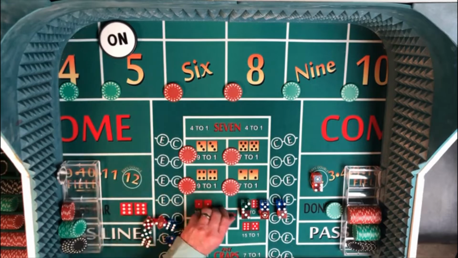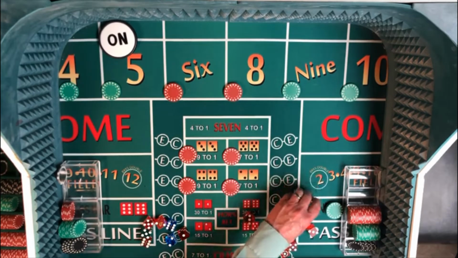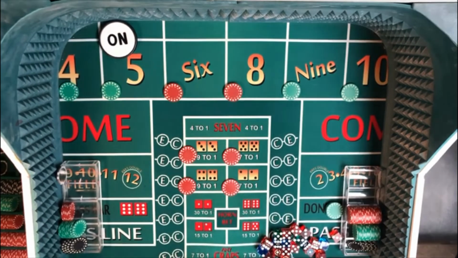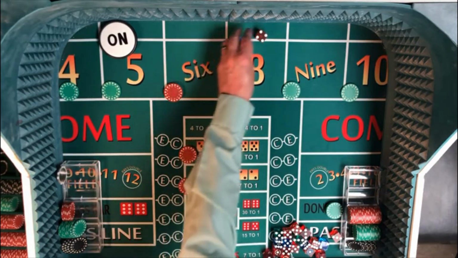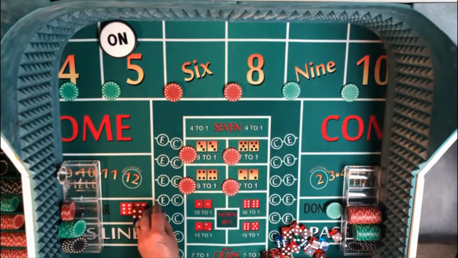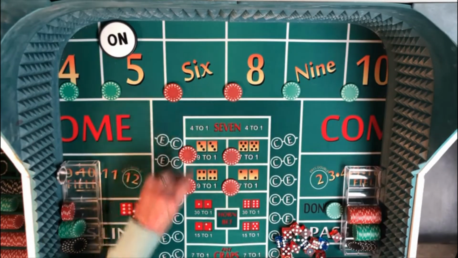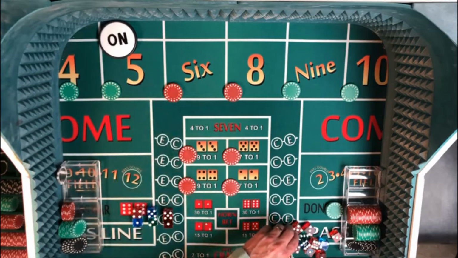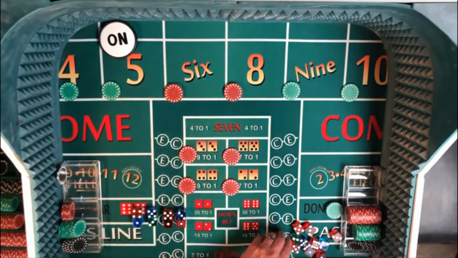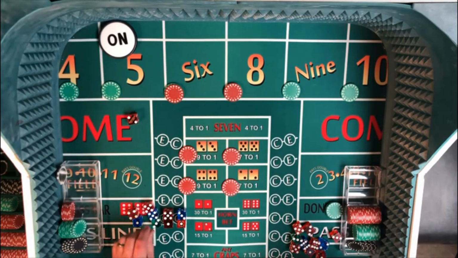Okay, so let's take these down and roll the second round. And we'll be rolling 10 more here. And let's see what we do. Okay, first roll. No field 5. Easy 8. Easy 6. I'll try not to mess with the dice this time. Easy 4. 7 out.